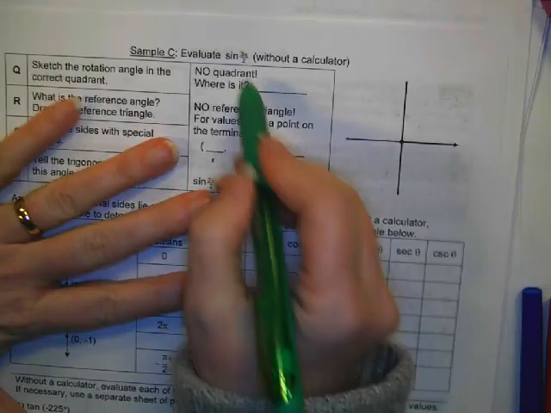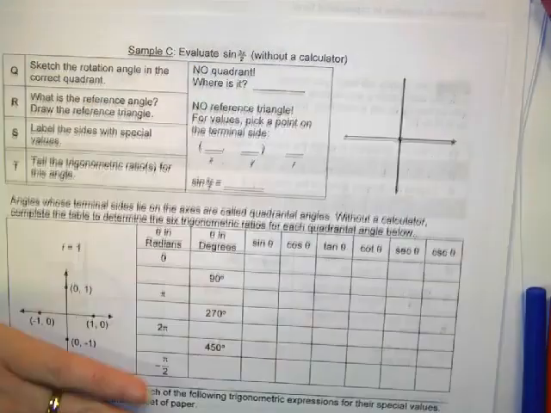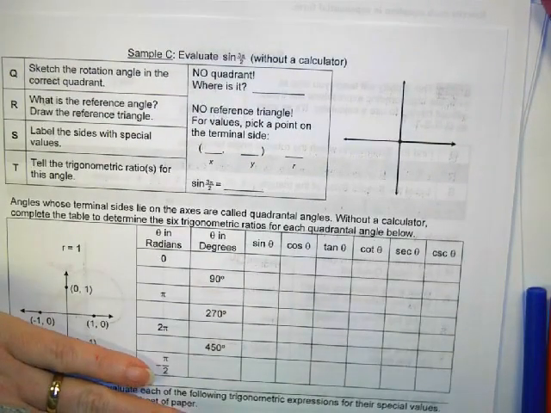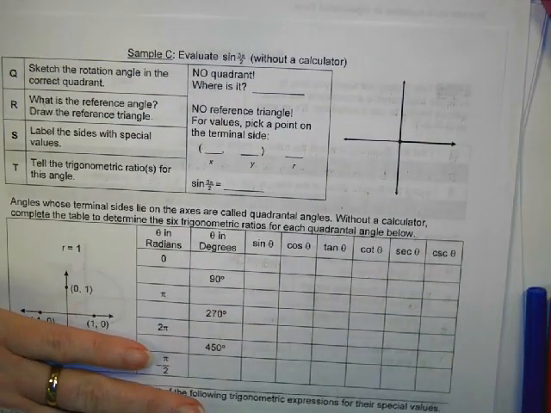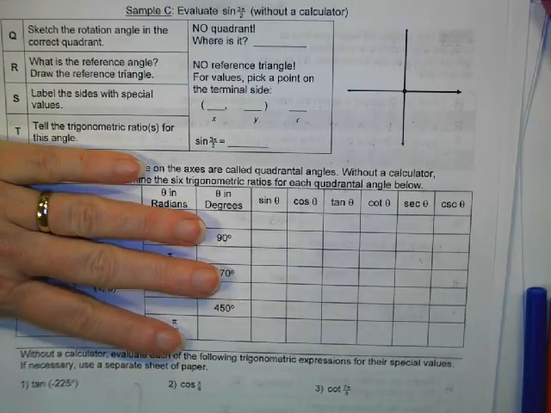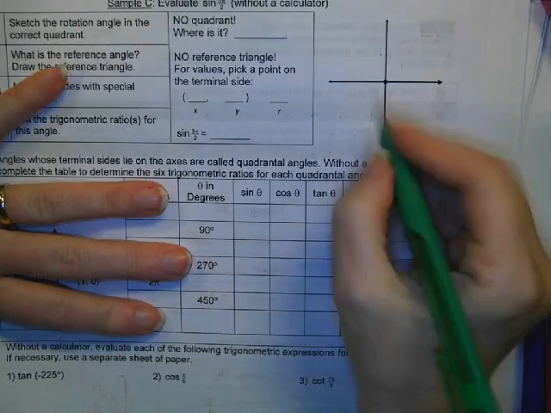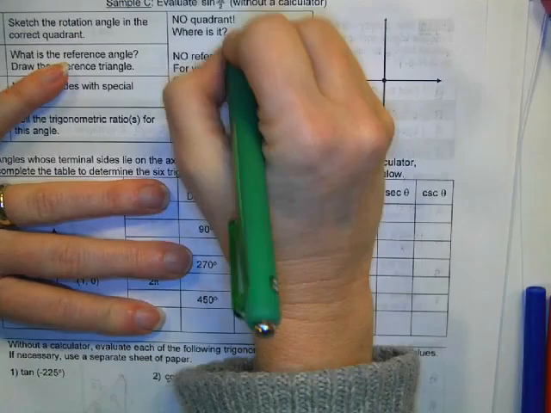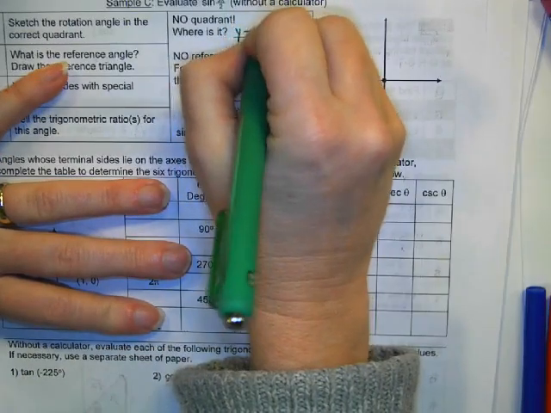So, in this case, 3 pi over 2. Where is 3 pi over 2? It is on the graph. Where on the graph? The y-axis, at the bottom. 3 pi over 2 is down here. So it's on the y-axis. Yeah, I told you it was on the graph.